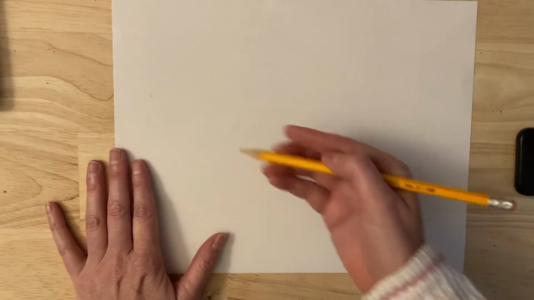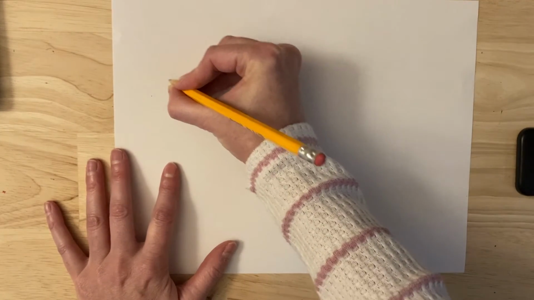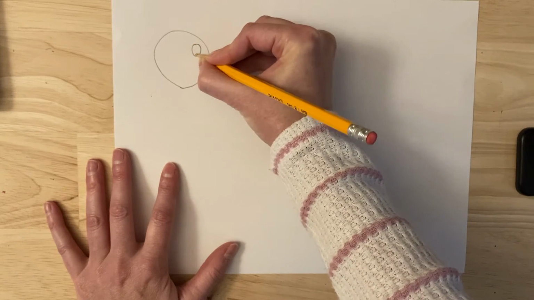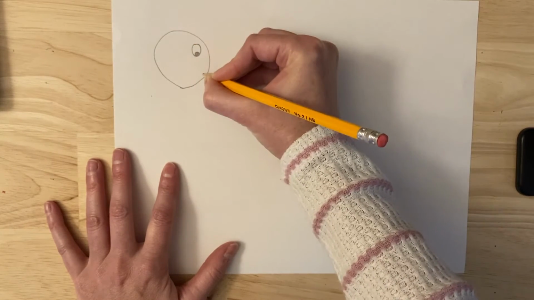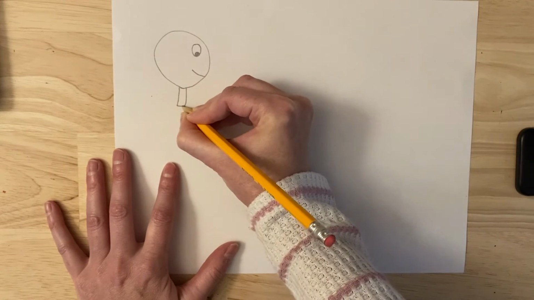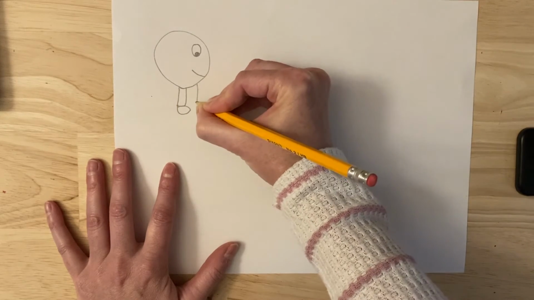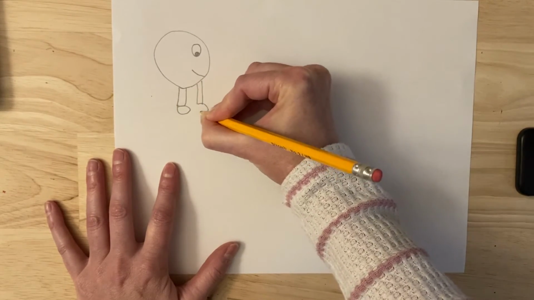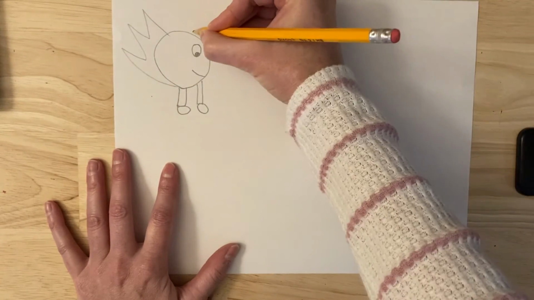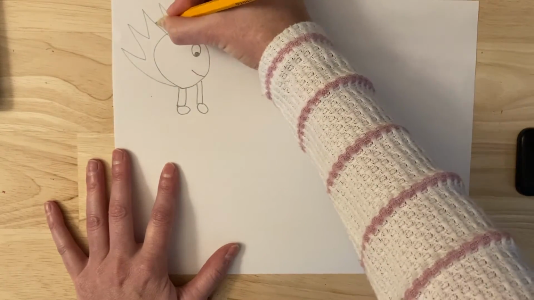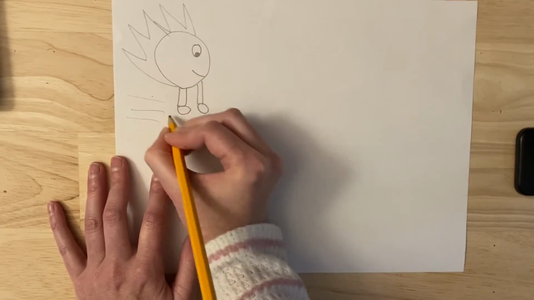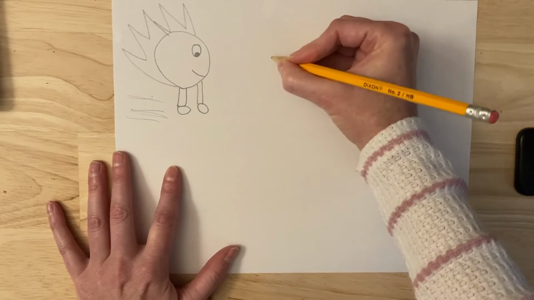So if you get stuck on drawing your main character, you can start with a simple shape and just have fun with it. You can draw more than one. And then you can pick which one is your favorite. Again, we don't want to copy a character that someone has already drawn, but we can draw inspiration from the ideas. So here's just a silly random character. Maybe it's one that runs.